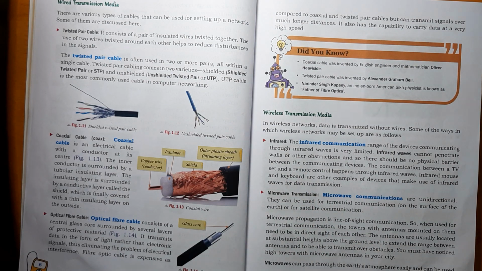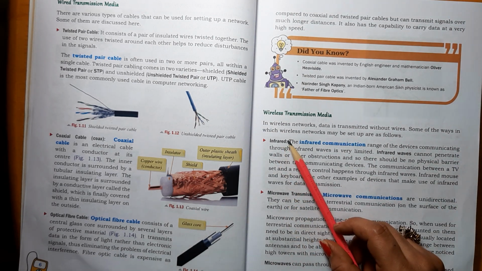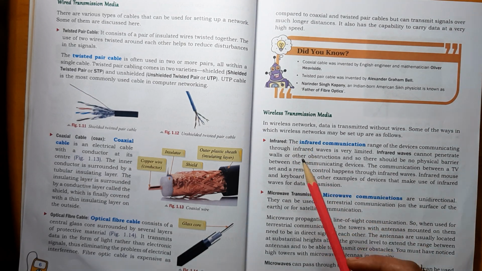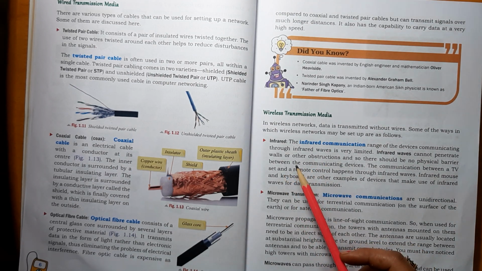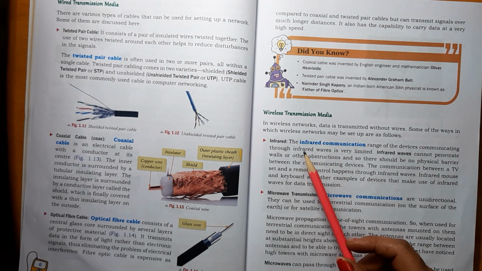The first one, infrared communication. The range of devices communicating through infrared waves is very limited. Infrared waves cannot penetrate walls or other obstructions, and so there should be no physical barrier between the communicating devices. The communication between a TV set and a remote control happens through infrared waves. Infrared mouse and keyboard are other examples of devices that make use of infrared waves for data transmission.